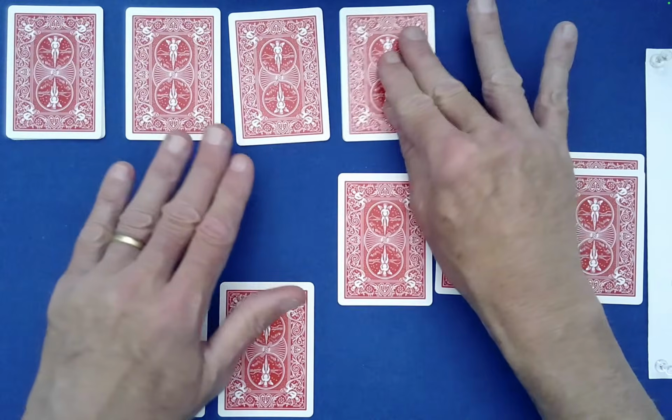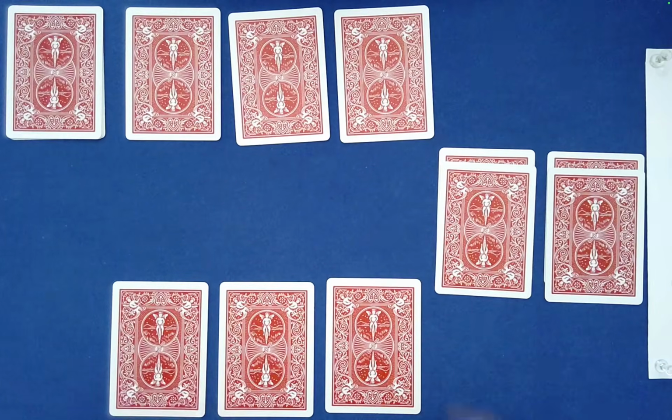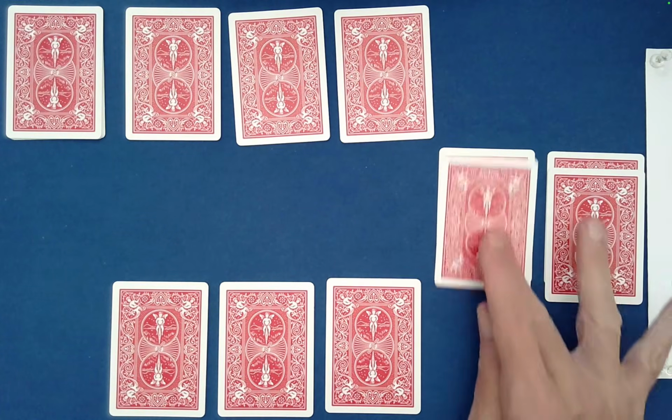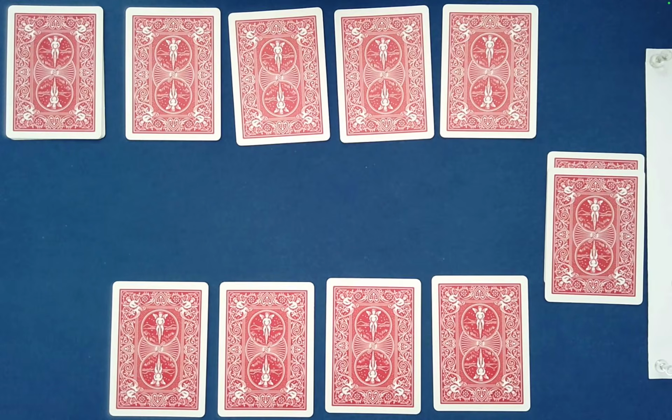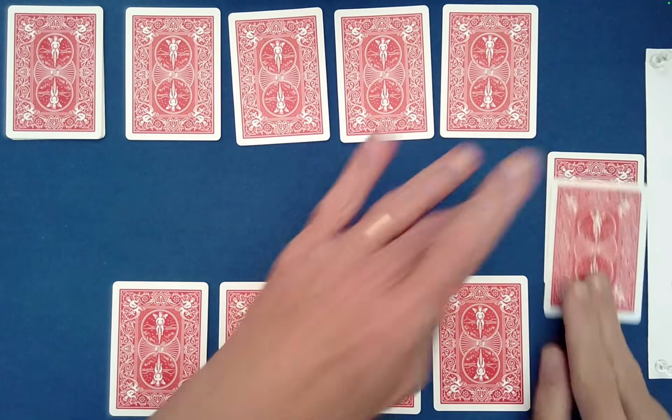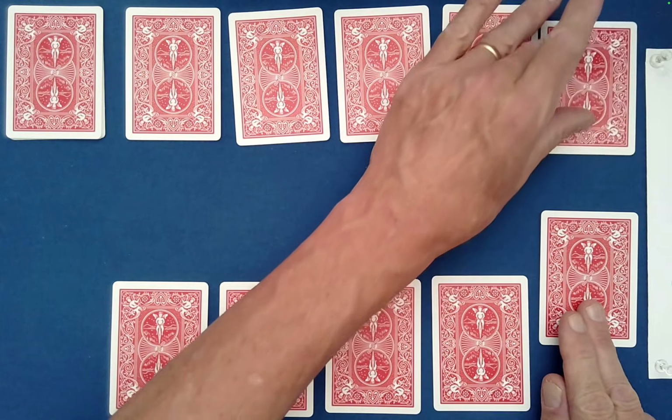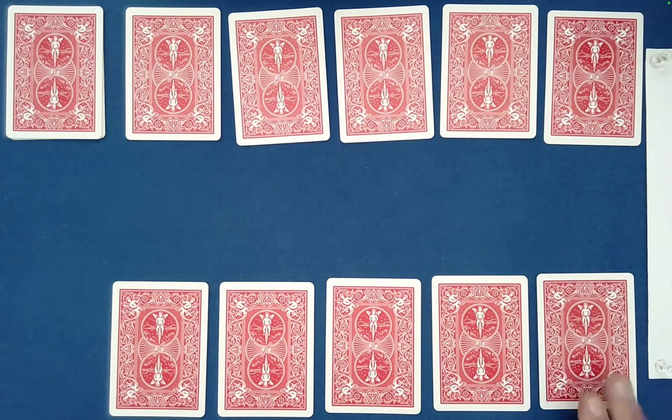Let me just move those a little bit. So I get this one. What about here? Top again. You really like the top cards for some reason. Okay. And then what about the last one? You want the bottom one this time. Okay, that's just fine. And so I get the top.